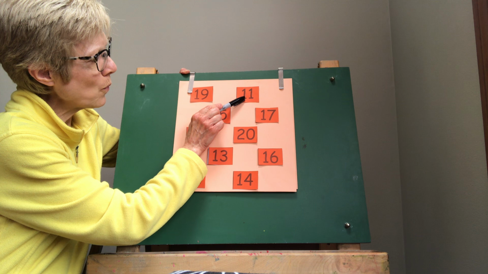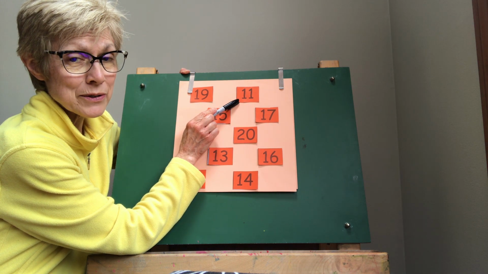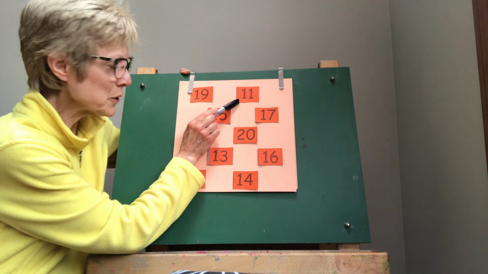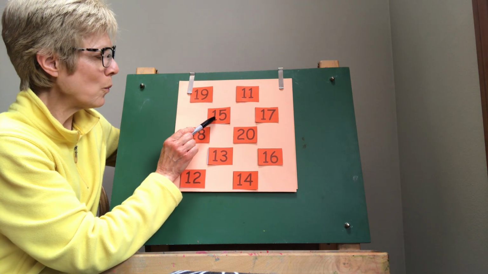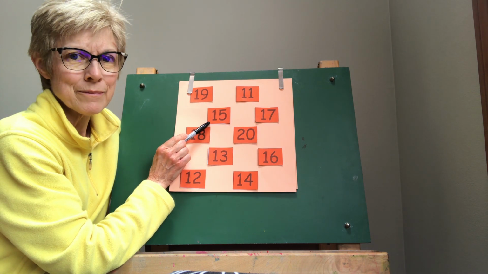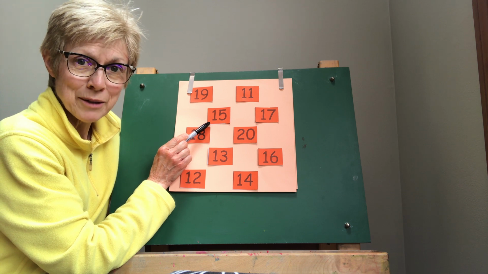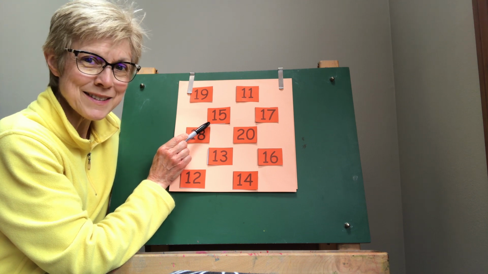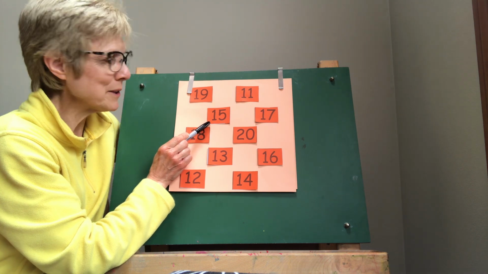Look at this one, a 1 and another 1. When we are naming our numbers, we need to say what? 11. Very good. All right, here we go. Another number, a 1 and then a 5. Can you name that number? If I were looking at the clock and counting by 5s, I would say 5, 10, and then this number. 15, that's right. Very good.